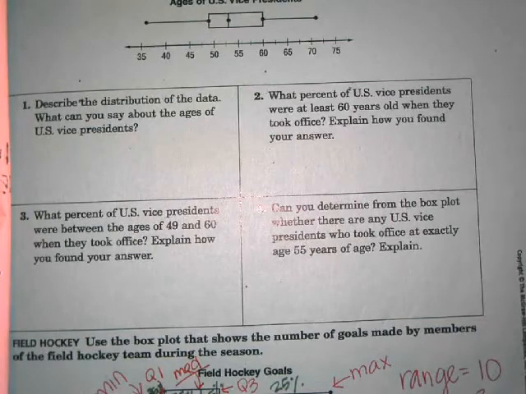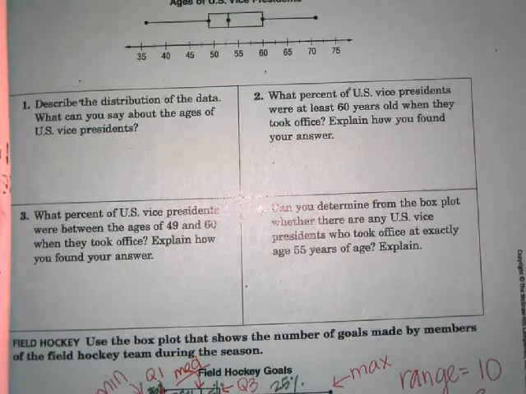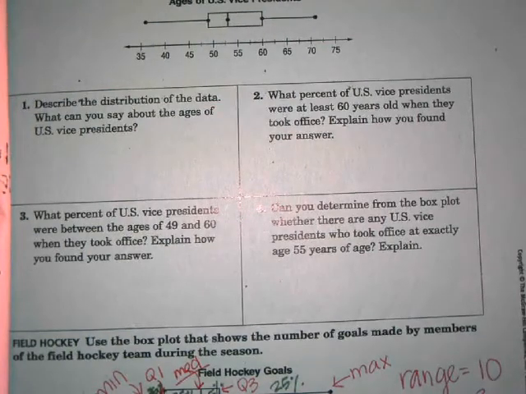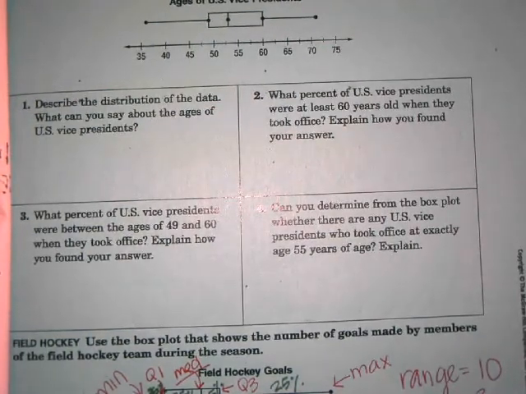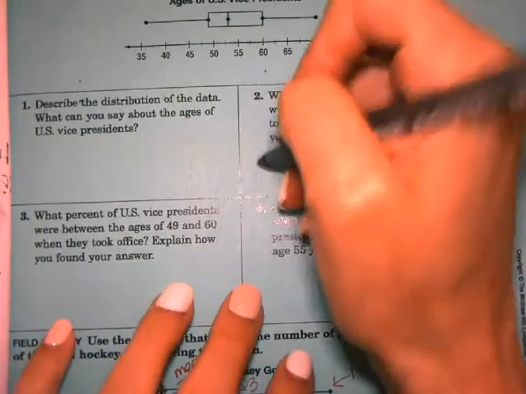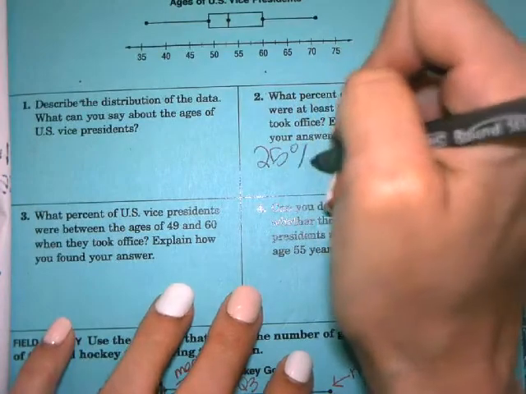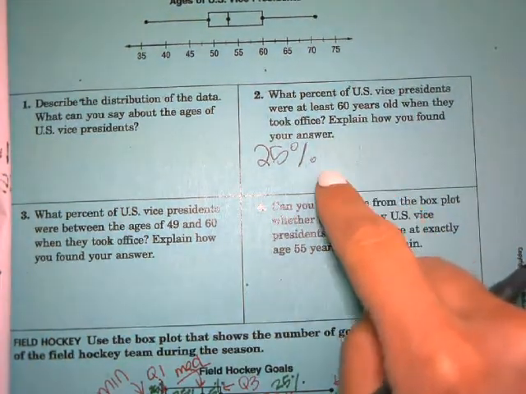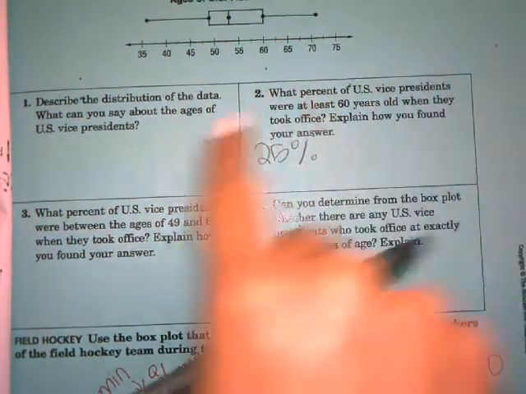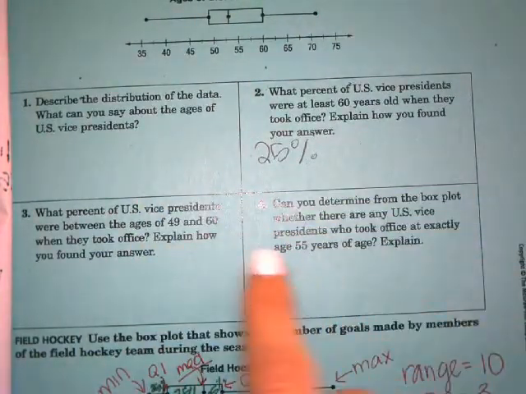Got it? Okay, answer number 2, 3, and 4 with your partner, and we'll go over the answers, please. Go. Okay, what percent of U.S. vice presidents were at least 60 years old when they took office, everyone? 25%. Good. 25%, and hopefully you said why you know that answer. Whenever it says explain, make sure you explain.